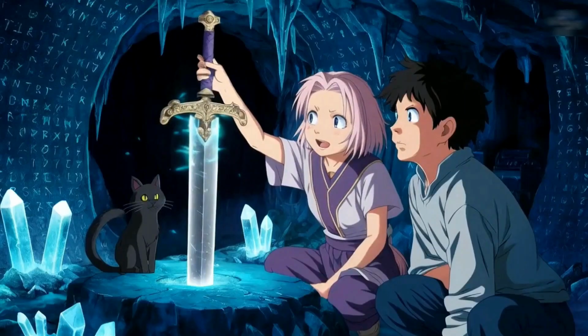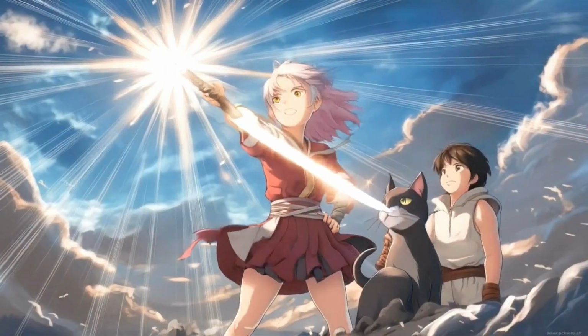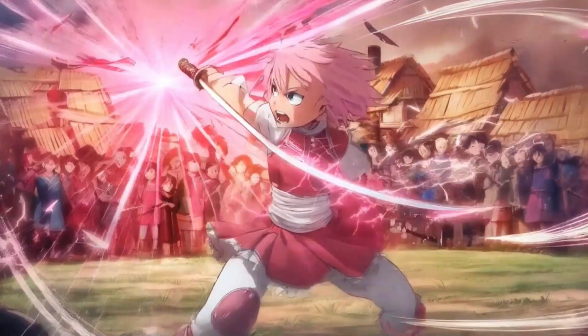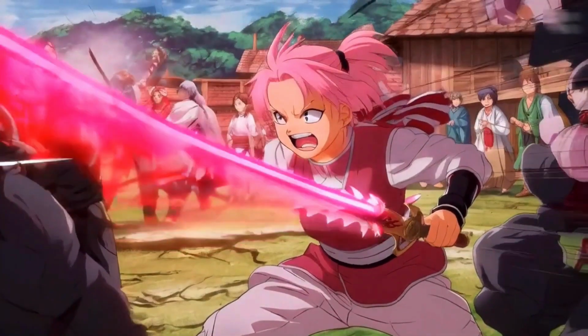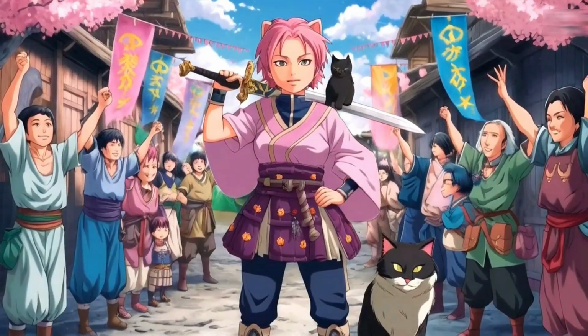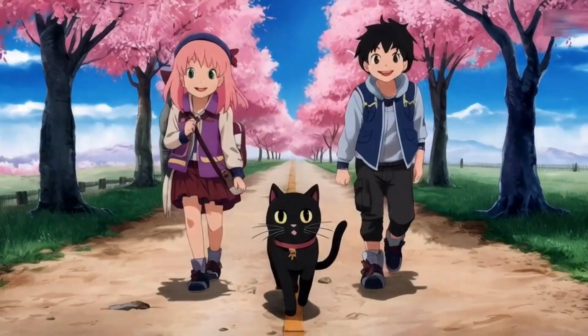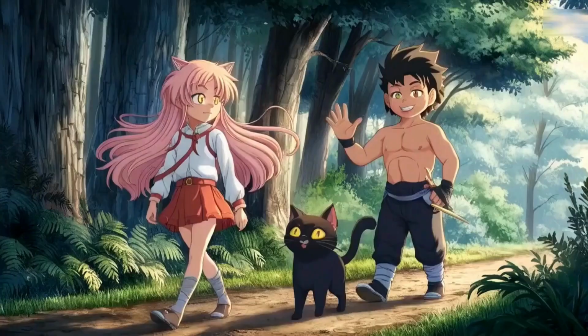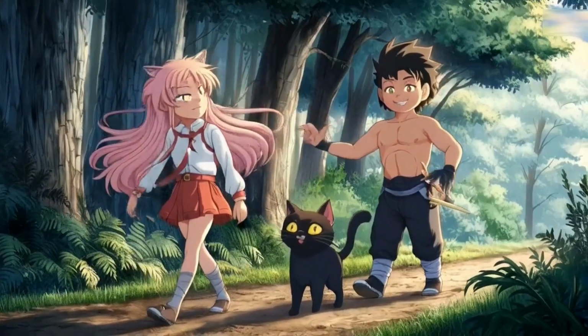The sword revealed Sakura's true power, and she was able to save her village from the evil people. Sakura became the hero of her village, and her story became an inspiration for everyone. And so, Sakura, Kuro, and Ryu began a new journey in their lives, filled with new friends and adventures.